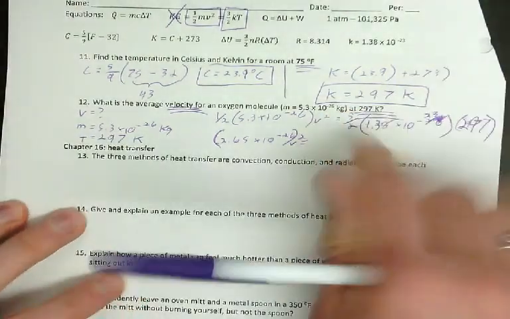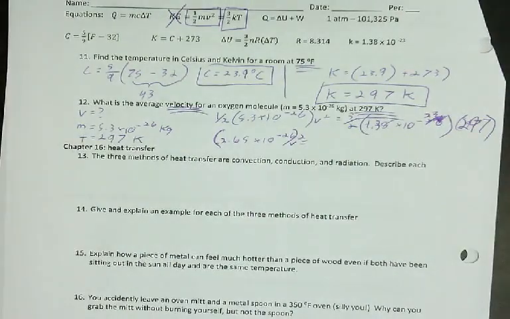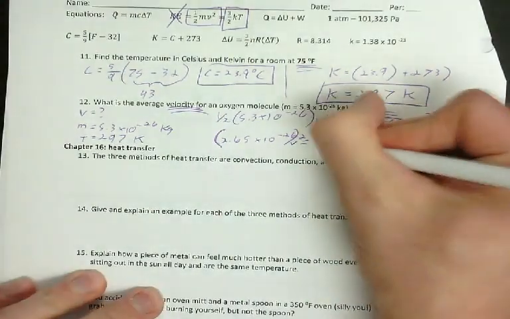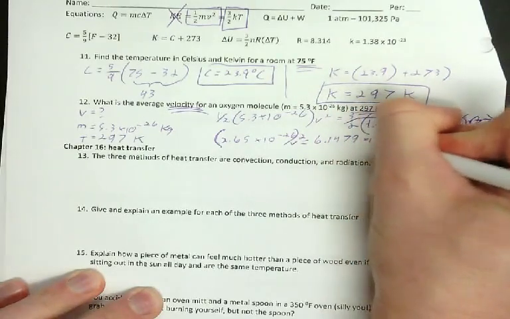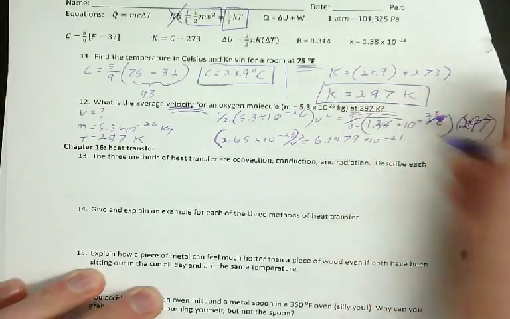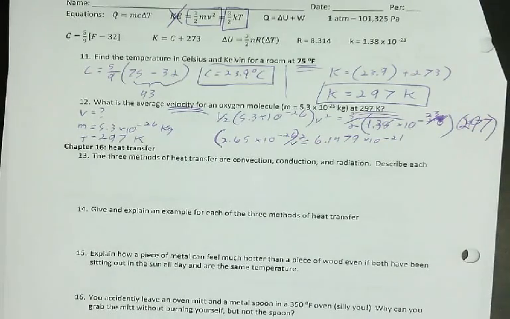And then you get 3/2 times k times T. That gives you 6.1479 times 10 to the negative 21st. Divide that by the 2.65 times 10 to the negative 26th.